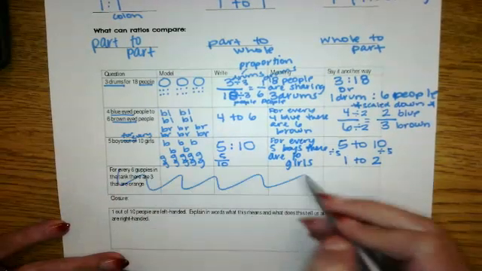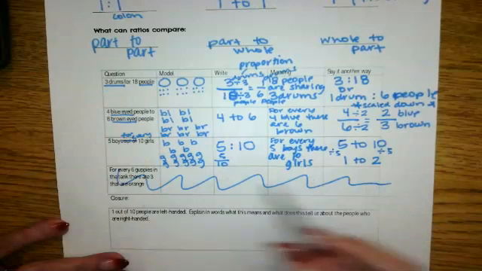We're going to go ahead and skip that one. I think that's good practice. If you want to do that one on your own, you can.